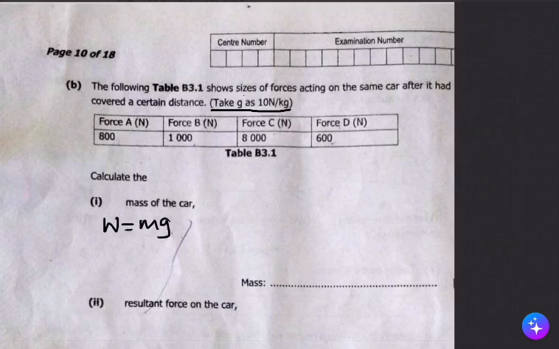We are given the weight of 8,000 newtons, so we plug this data into the formula and get the mass.